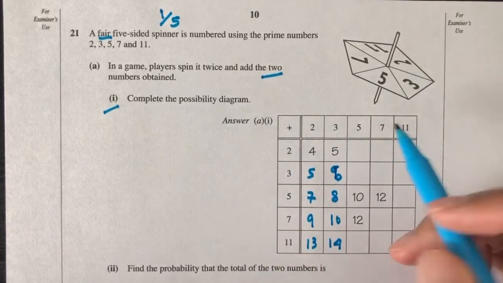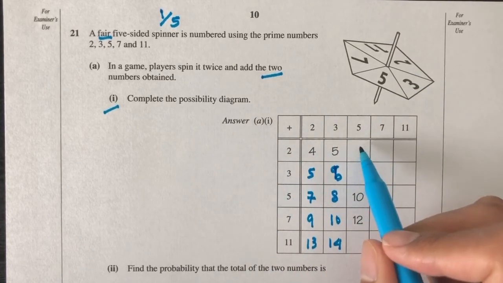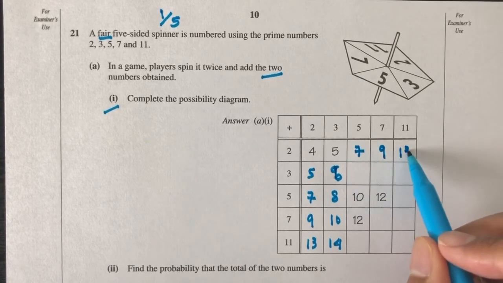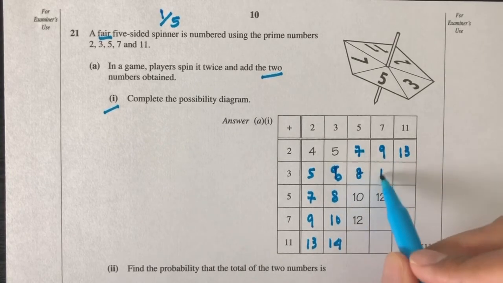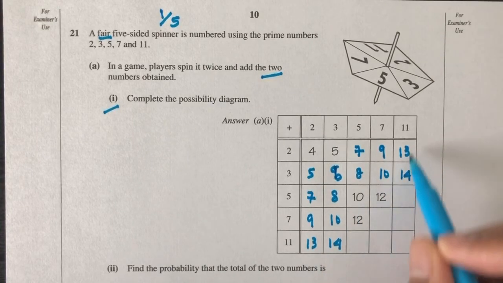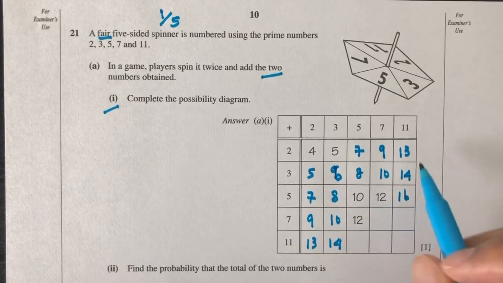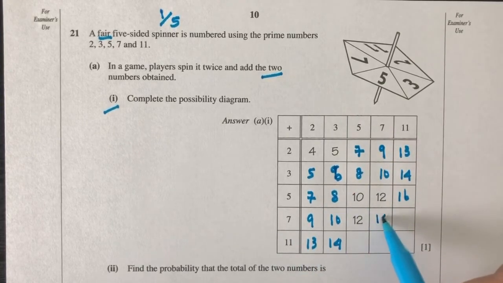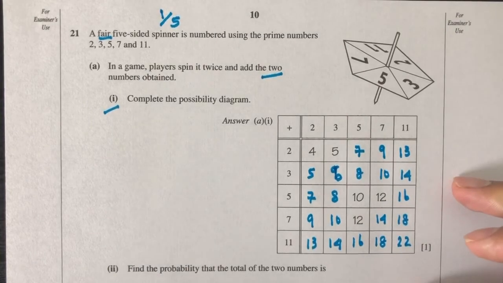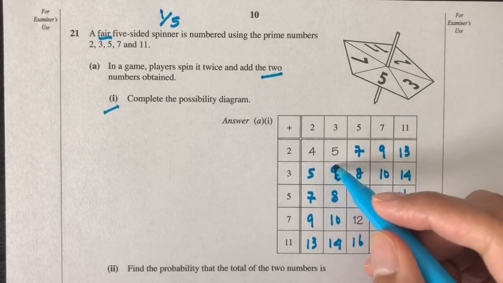Then 5 plus 5 is 10, 5 plus 7 is 12, 5 plus 11 is 16, and 7 plus 7 is 14, 7 plus 11 will be 18, and the last one will be 22. So this is your table for the values.